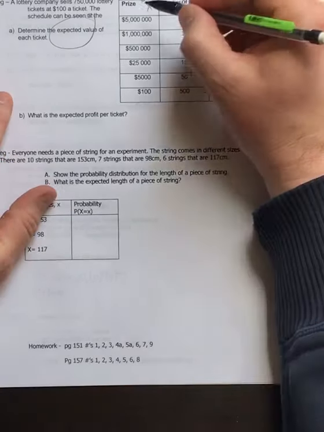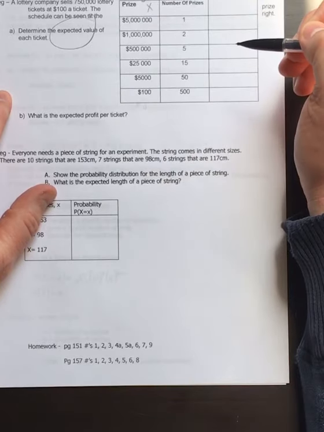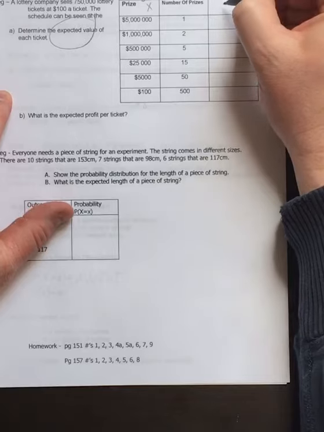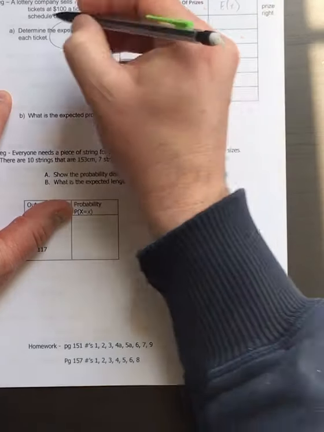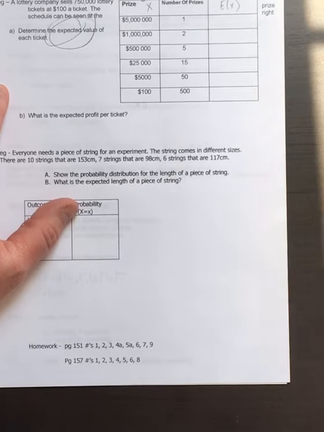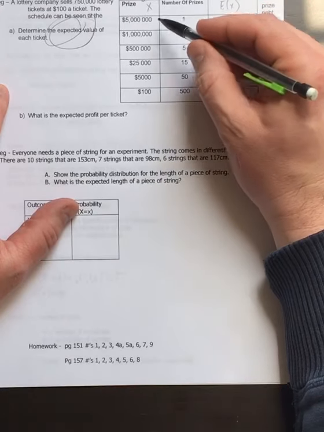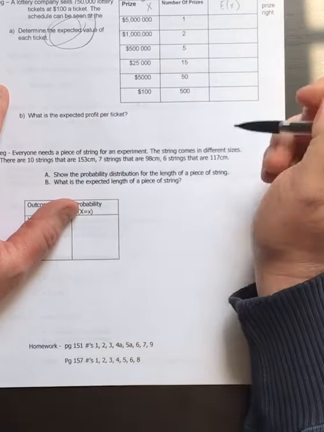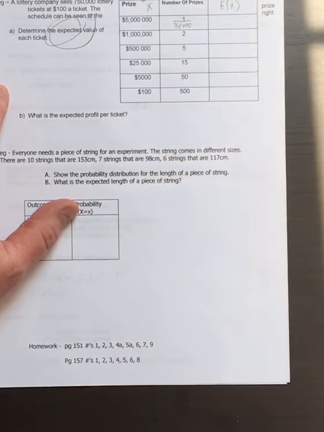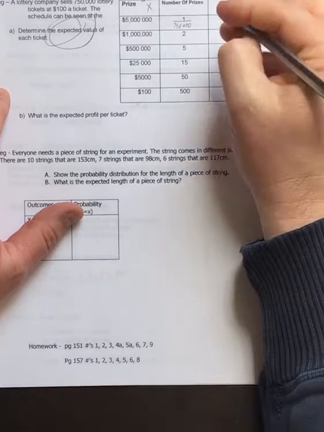So we've got the value of the outcomes, okay, and of course $0, but I'm not going to include that one because it's not going to add to my expectation, and we are going to calculate my expected value because I do have to calculate my expected value. My probability is 1 because there's one $5 million prize, but there's 750,000 tickets, okay? And that's going to be the same for all of these.